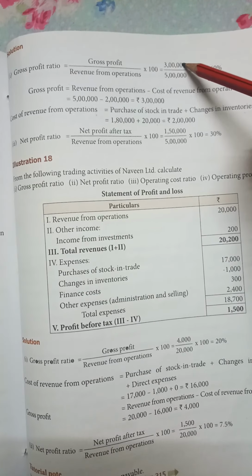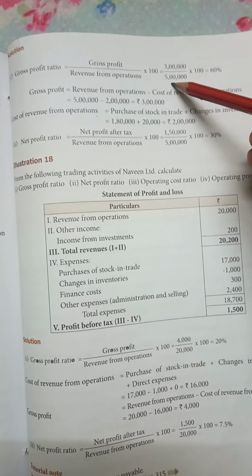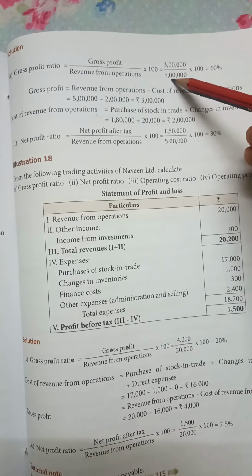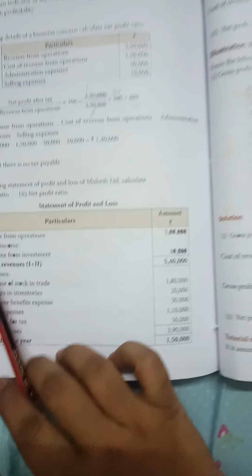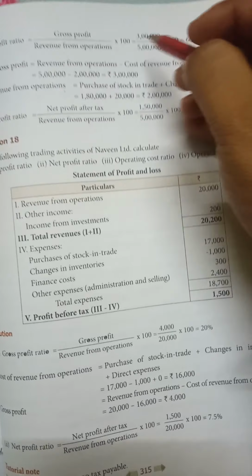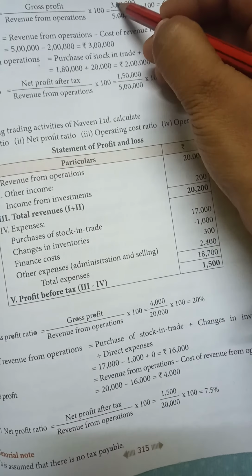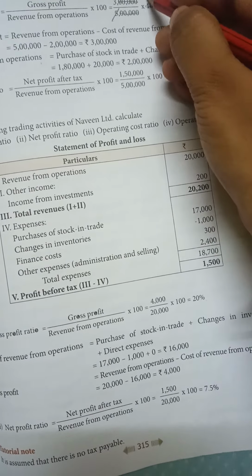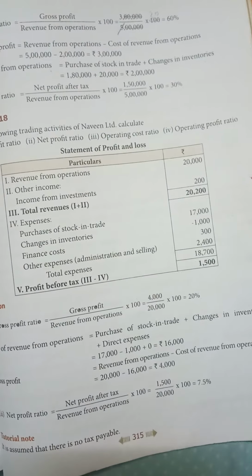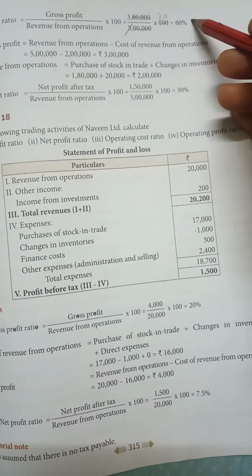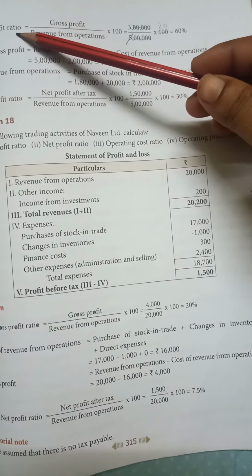Now gross profit 3 lakhs divided by revenue from operations, which is already given in the table. The first account will be revenue from operations 5 lakhs into 100. So when we cancel all these, we get 5 into 20. So 3 into 20 is 60%. This is your gross profit ratio.